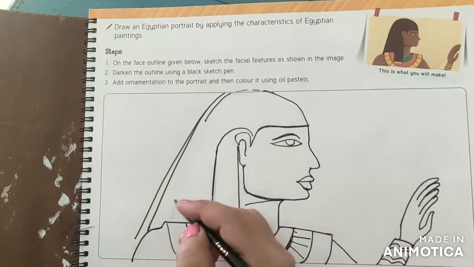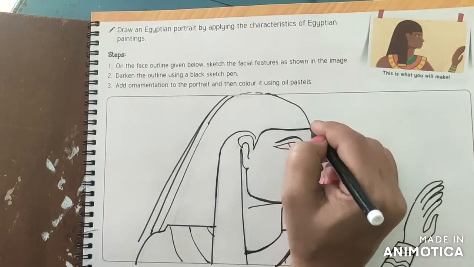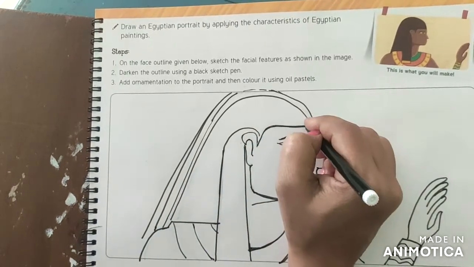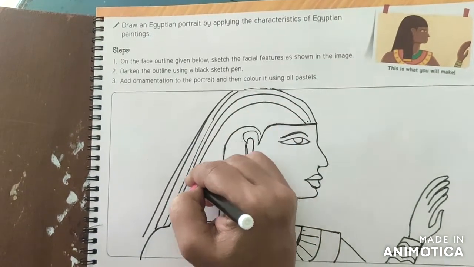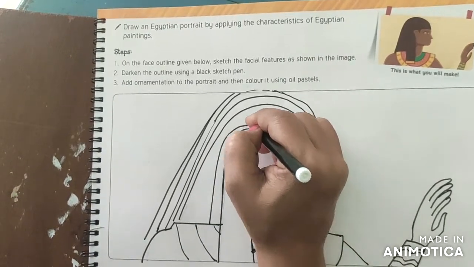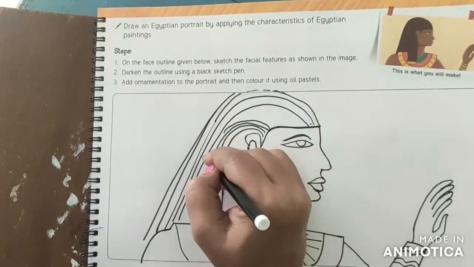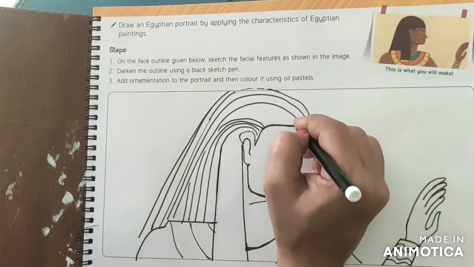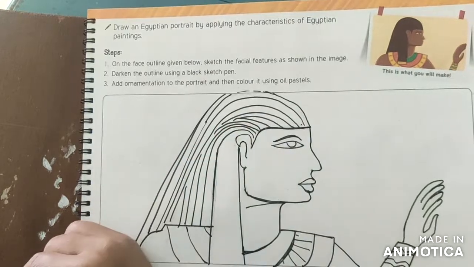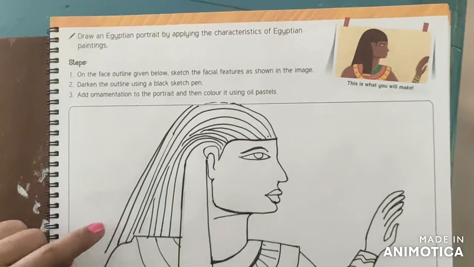This is the wrong line, I think. So do it patiently. No need of this line.